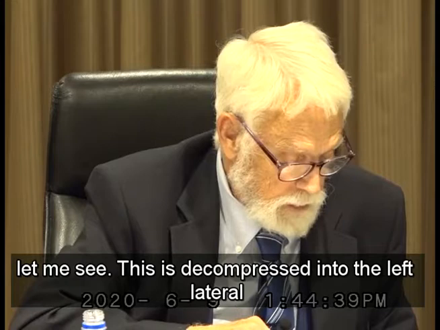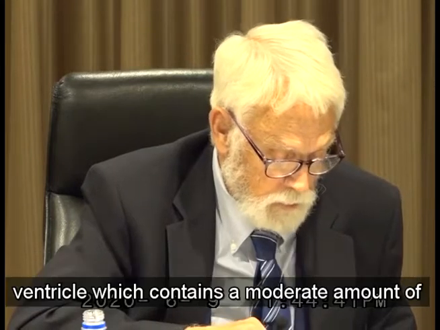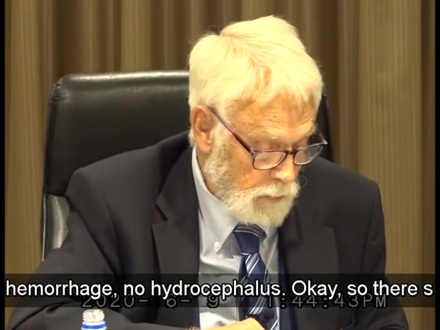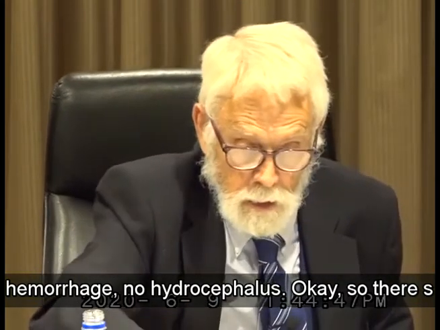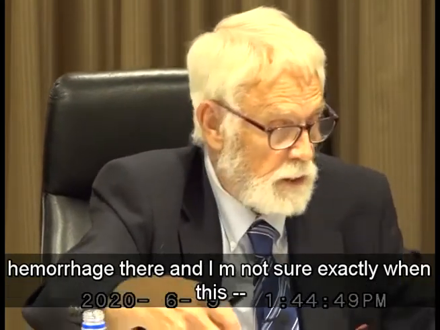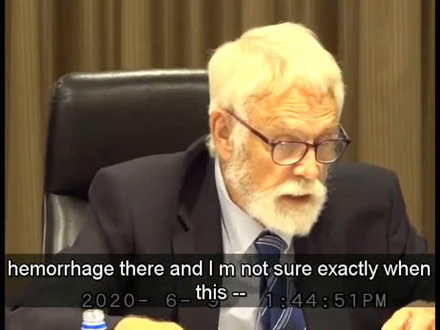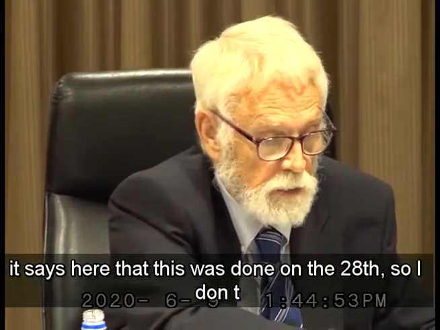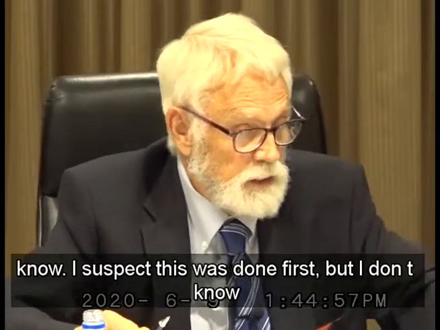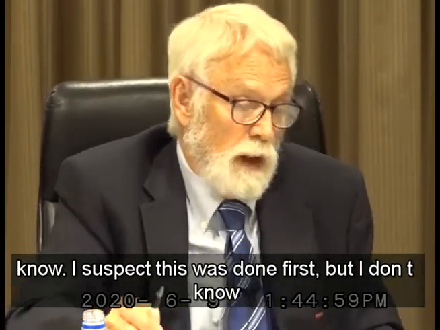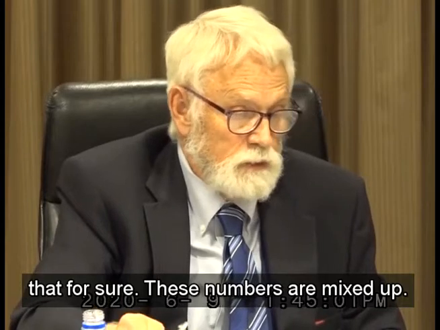This is decompressed into the left lateral ventricle, which contains a moderate amount of hemorrhage, no hydrocephalus. Okay, so there's hemorrhage there, and I'm not sure exactly when this was done. It says here this was done on the 28th, so I don't know. I suspect this was done first, but I don't know that for sure. Okay. These numbers are mixed up.